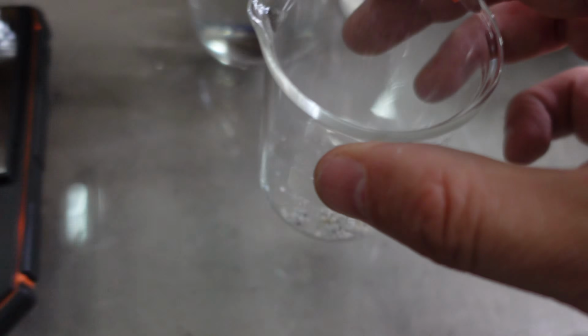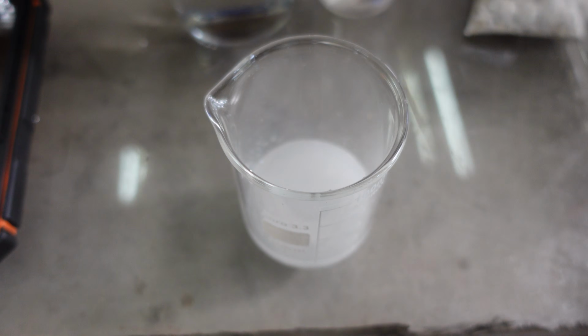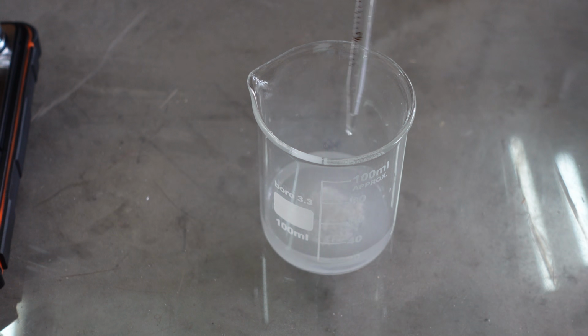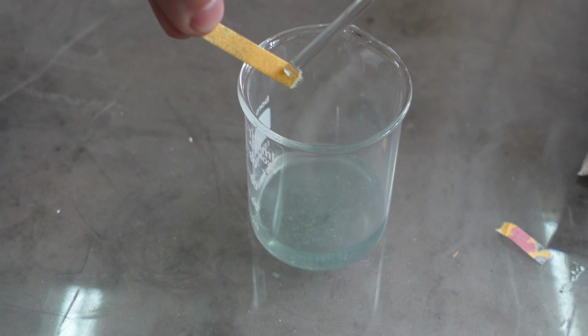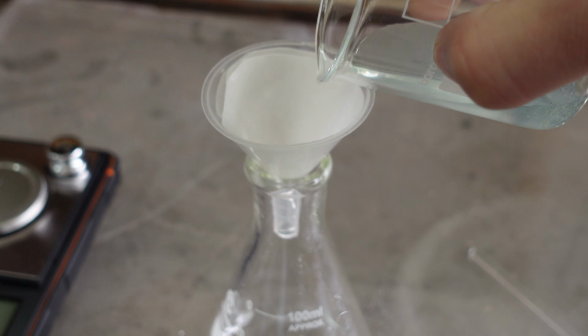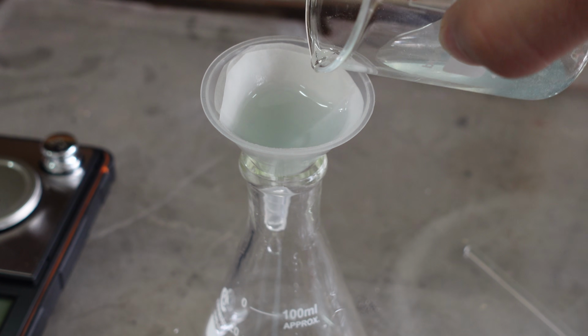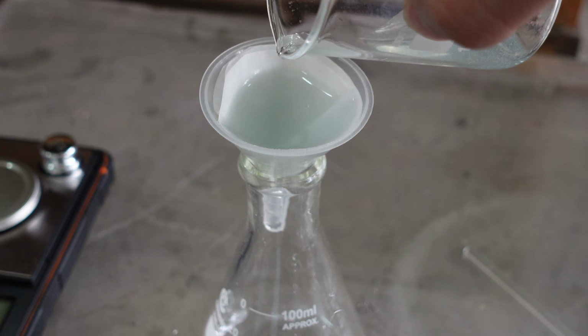So I took a weighed sample of my calcium cyanamide and added water. Then I added nitric acid drop by drop until the solution became acidic. The cyanamide dissolved almost completely. I filtered off the undissolved parts. Those are just impurities. This gave me an acidic cyanamide solution.